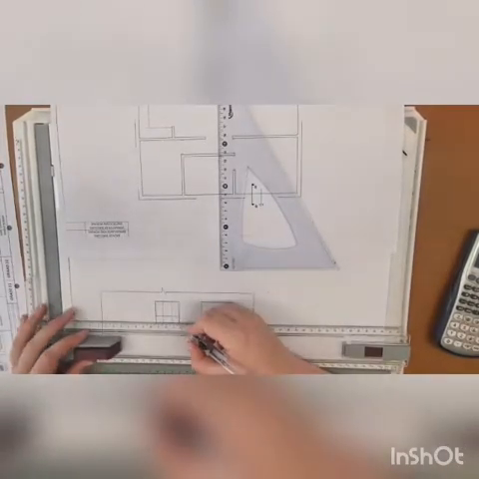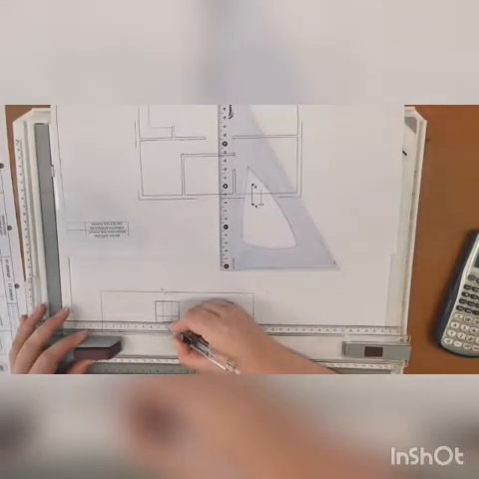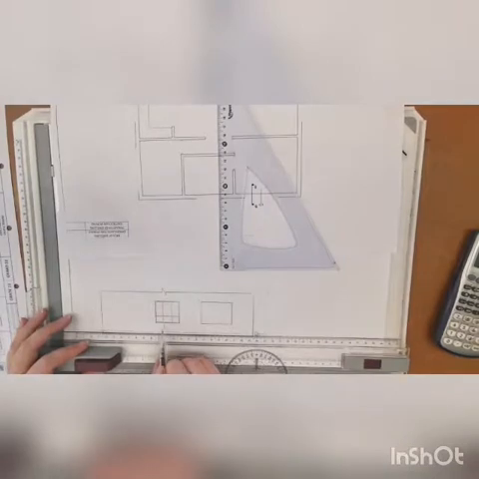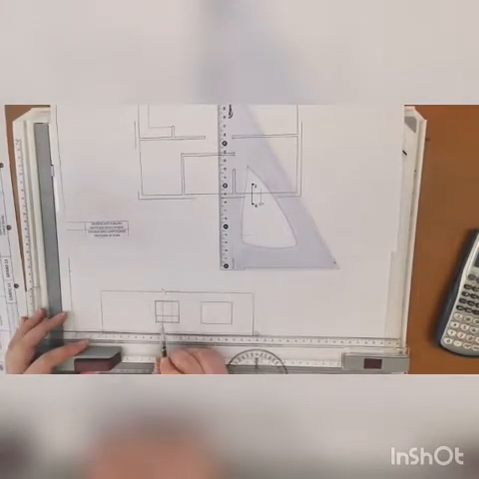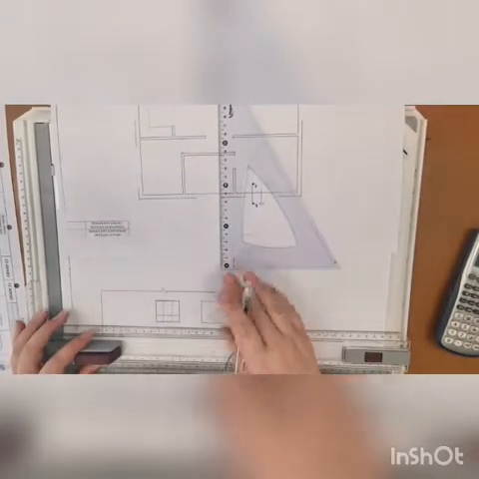Alright, now I can start making it dark. Do you see, I don't draw a full line across. There has to be a space so that the frame connects to each other.